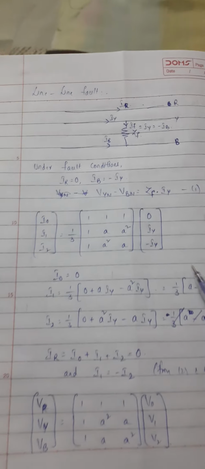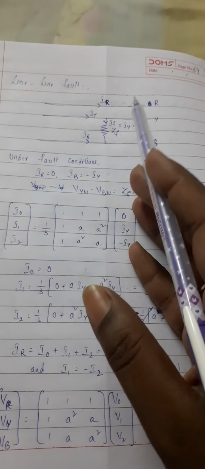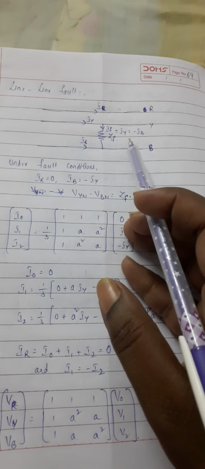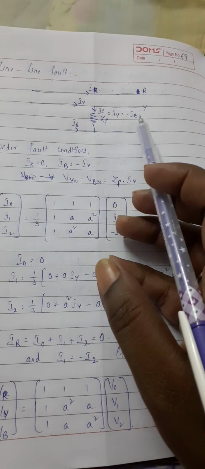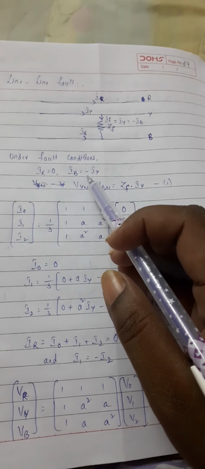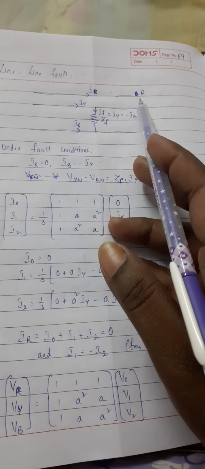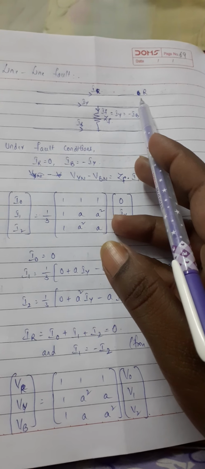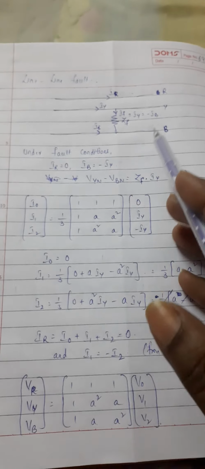So under fault conditions, as I've told, IF is equal to IY is equal to minus IB, or we can write another way, that is IB equal to minus IY, and the current flowing through phase R, IR, is equal to 0.